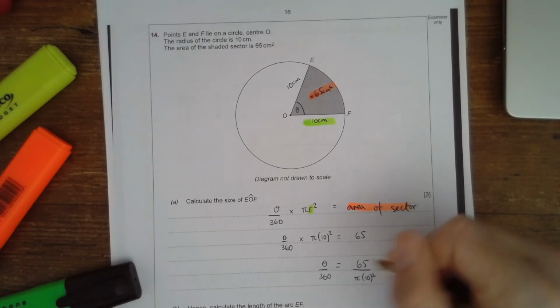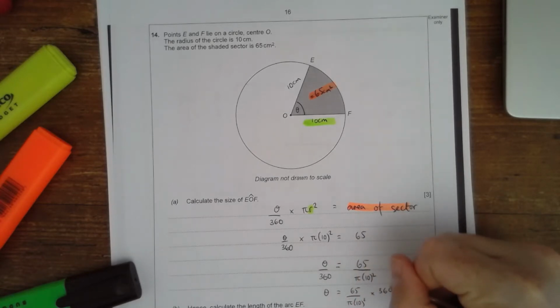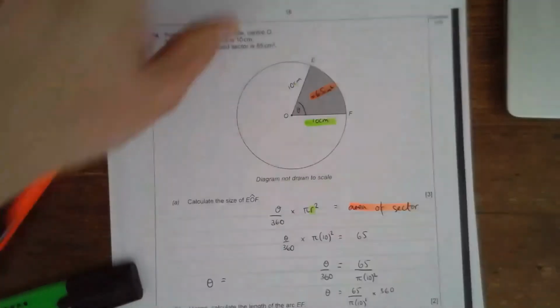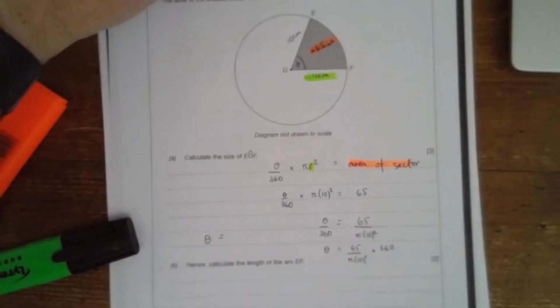And then I'm going to times both sides by 360 to get theta is equal to 65 over pi 10 squared times by 360, and that will tell me what the angle is. Okay, would have been nice to give me a bit more space, so I'm starting to run out. Just move the visualizer there, we'll have space for the next question.